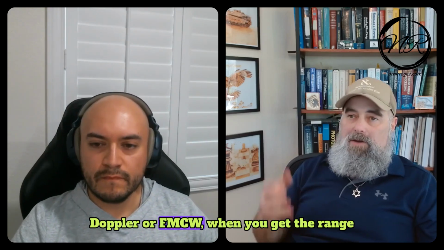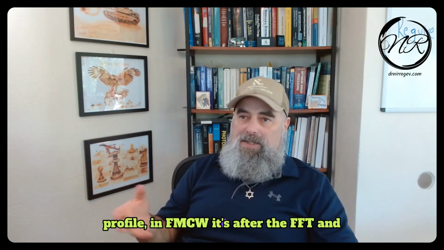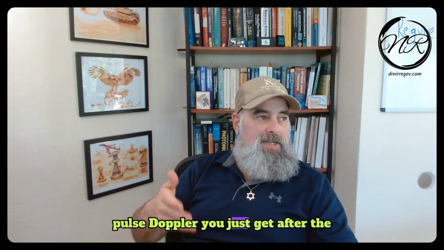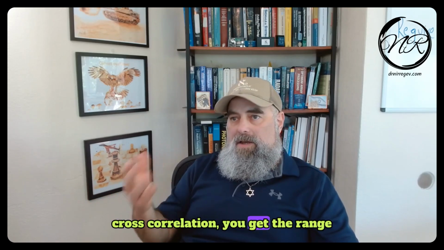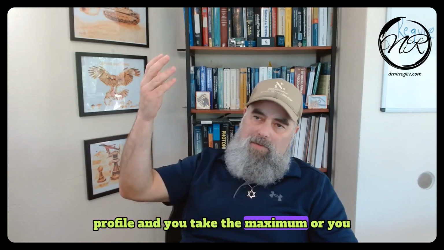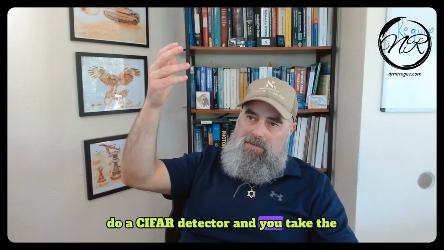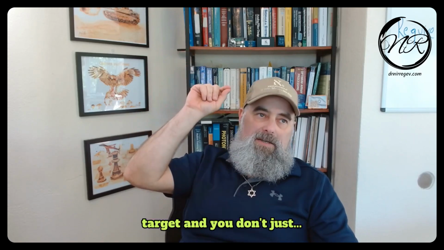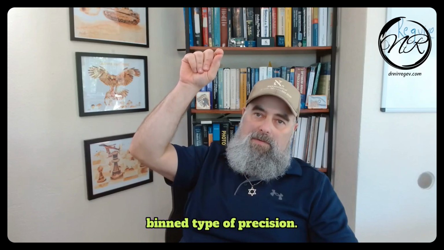Whether it's FMCW, where you get the range profile after the FFT, or pulse Doppler, where you get it after the cross correlation, you take the range profile and either take the maximum or run a CFAR detector to pick the target. You're not satisfied with just bin-level precision, right?